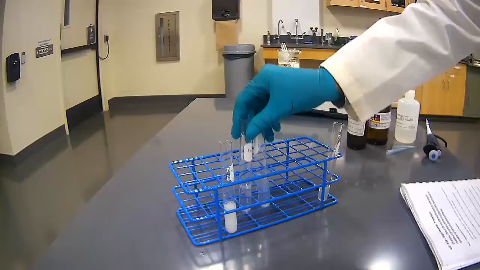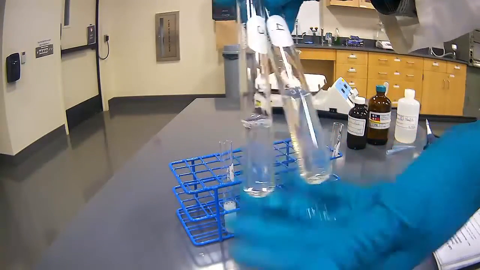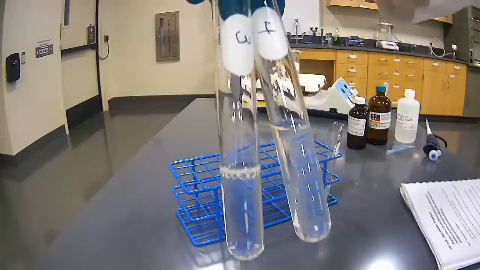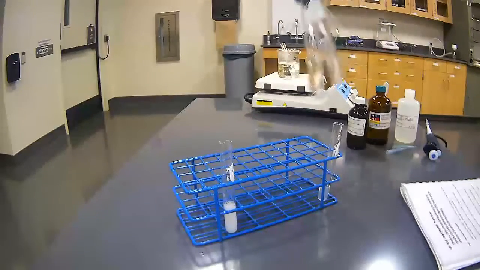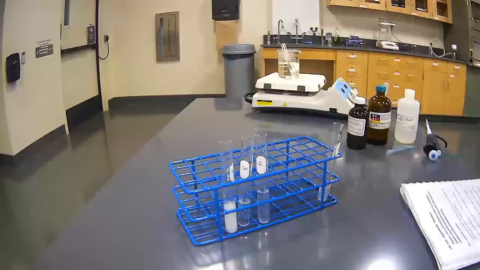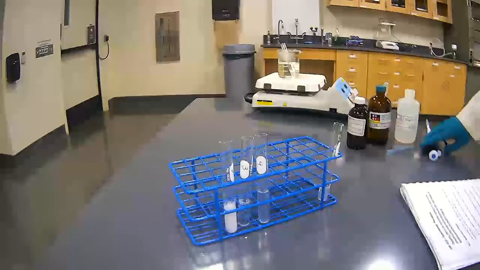So if we look at number 3 versus number 4, again, we have semi-clear solutions for both of them. The difference being with 4, I did observe bubbles coming up as part of it. So let's look at number 5.